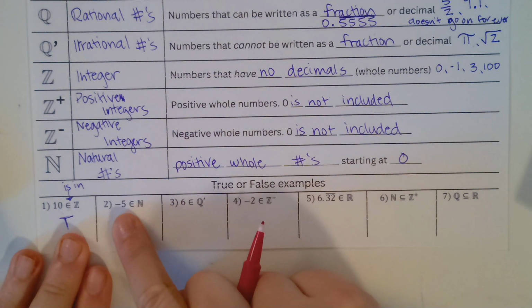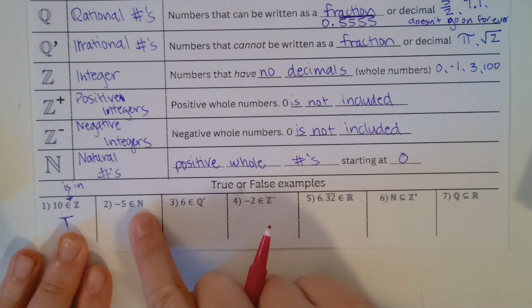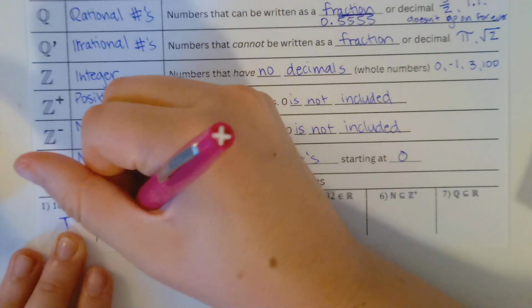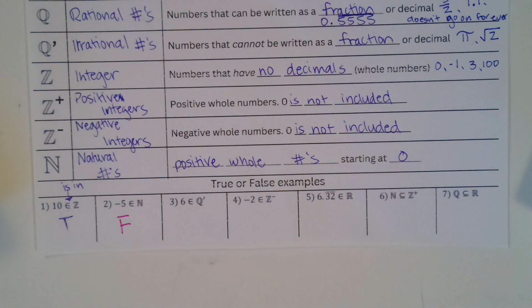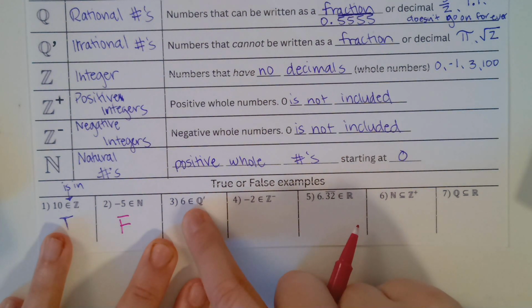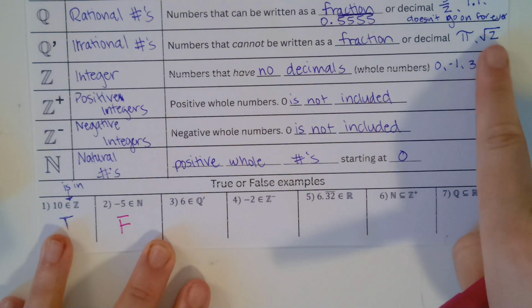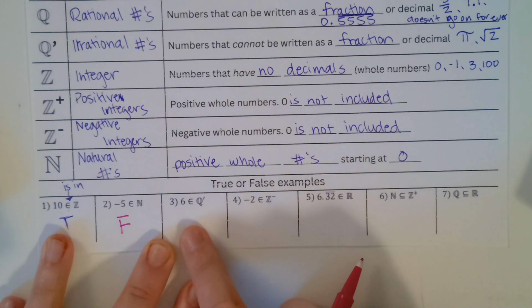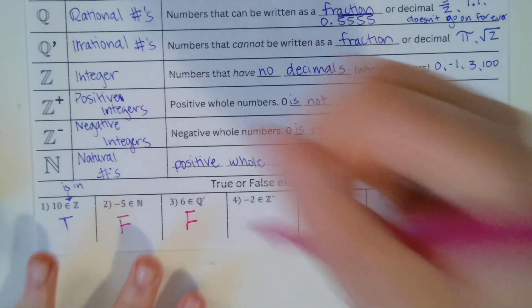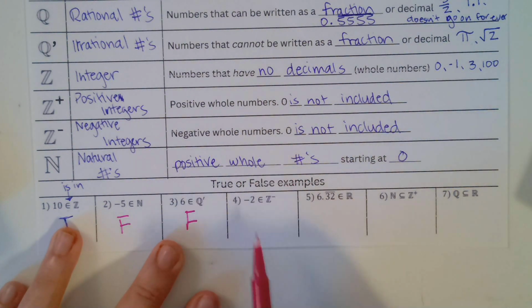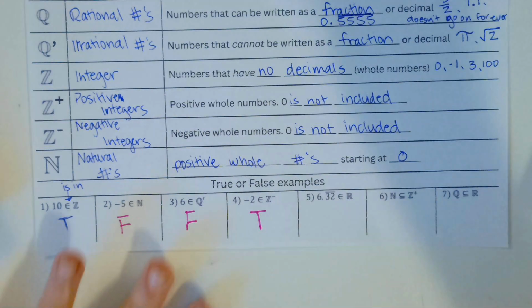In this case, this next question is asking, is -5 a natural number, the n one? In this case, it needs to be a positive whole number. This is not positive, so it's false. That is not true. The next question is asking, is 6 an irrational number? So aka, is it going to have either basically a pi or a square root on it? In this case, this one is not going to be irrational because it doesn't have the pi and it doesn't have a square root. Next one, we have -2 is a negative integer. In this case, it is a whole number. It is negative, so that is a true statement.